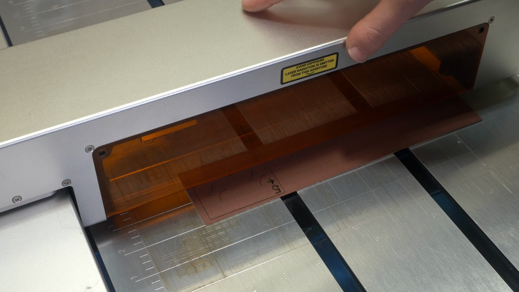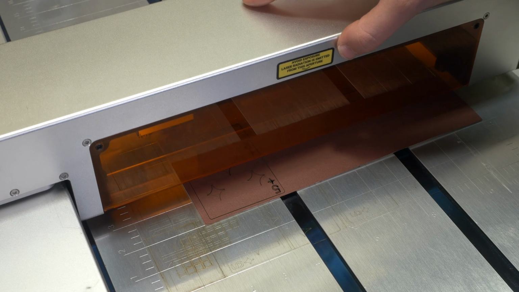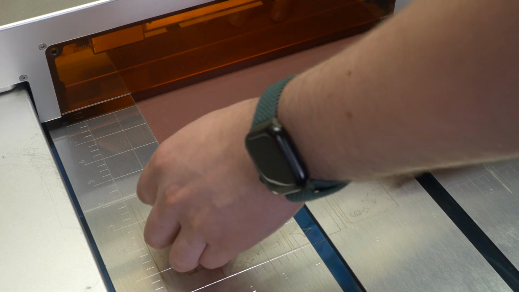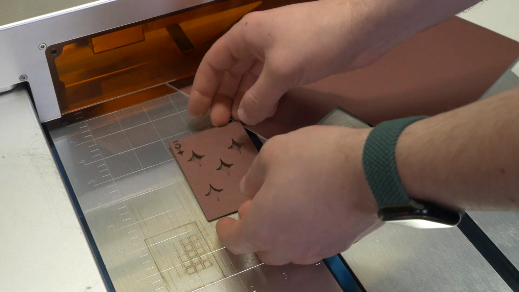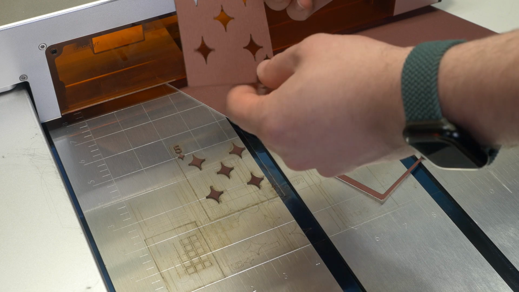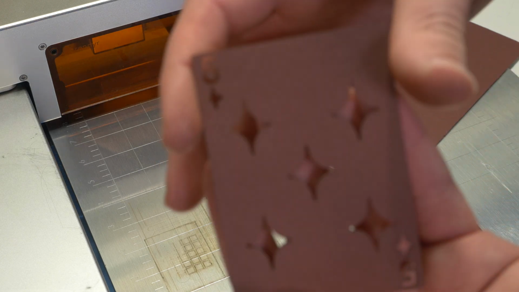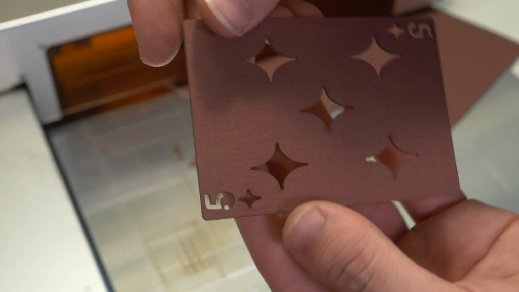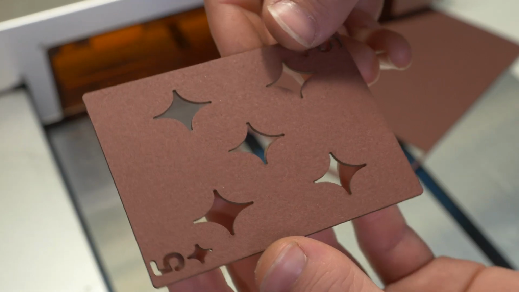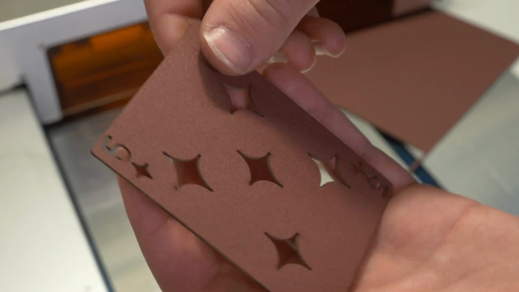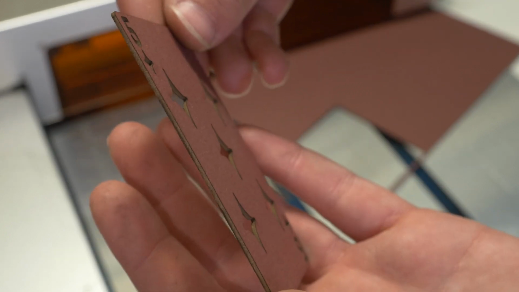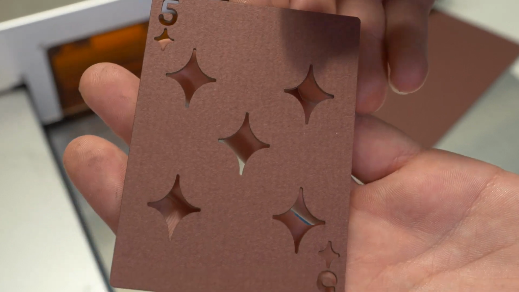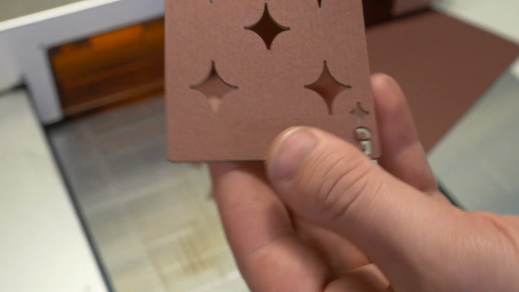Alright, the Optic just finished cutting, so let's take a look at the results. It's looking good so far, so let's clear out the scrap pieces so we can get a look at it more closely. That looks pretty good. As you can see, the edges are pretty clean, minimal burn marks, not a lot of charring. Looks like those settings that we chose worked perfectly.